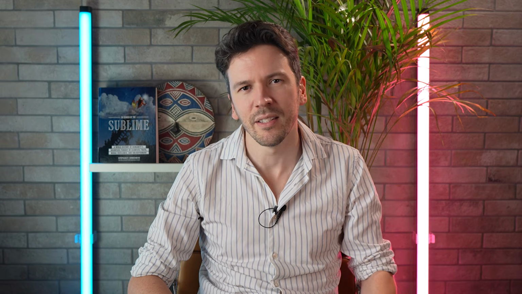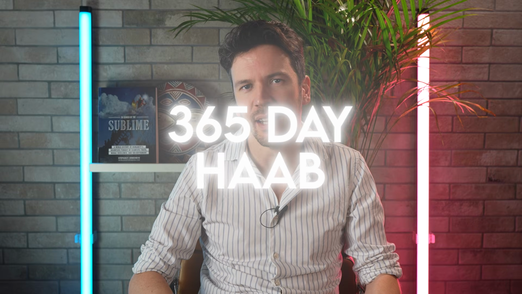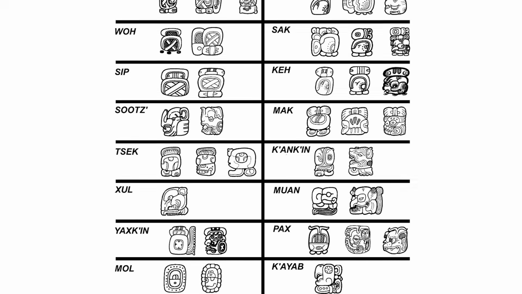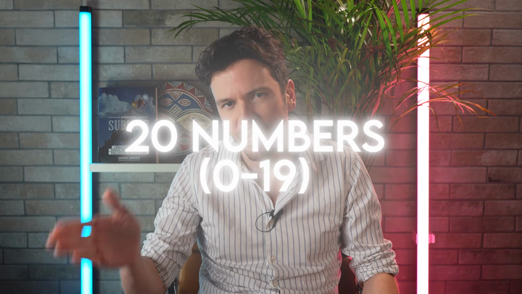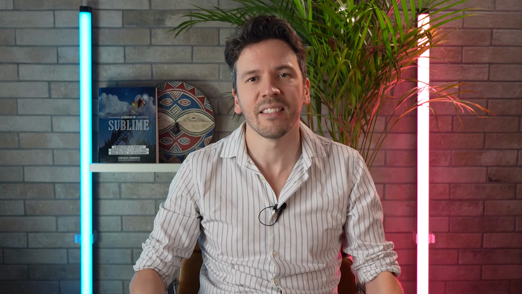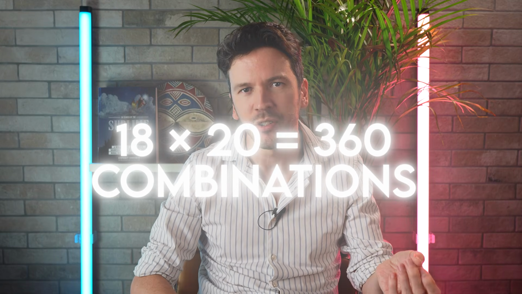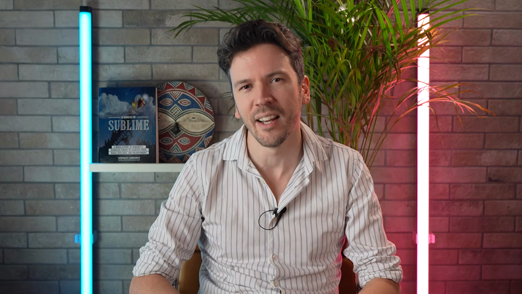Then there was a system based on the 365 solar year, and the Mayans called this the Haab calendar. It consists of 18 month glyphs, which you can see here, combined with one of 20 numbers, in this case running from 0 to 19. This then adds up to a total of 18 times 20 is 360 combinations for 360 days. Then a 5-day 19th month was added, so we can get to 365. And by the way, these last 5 days were considered an unlucky time.